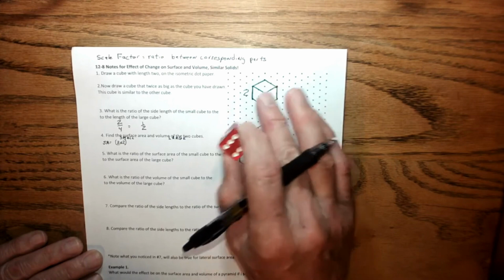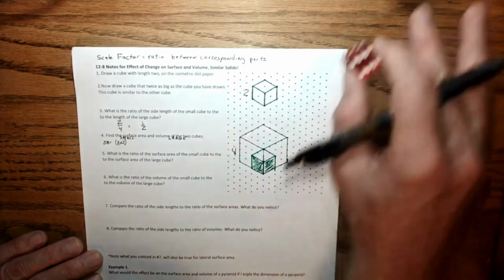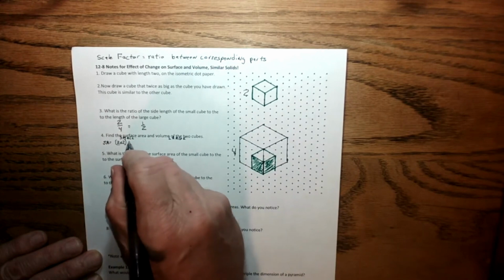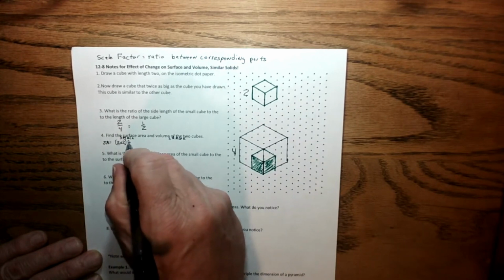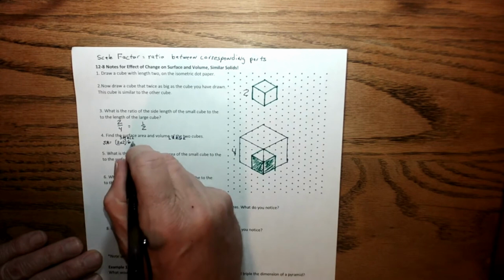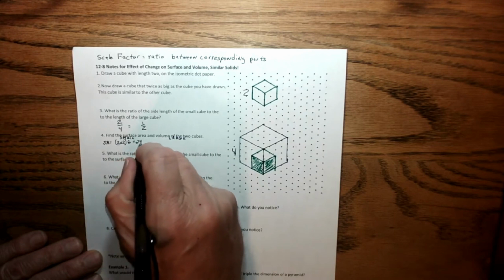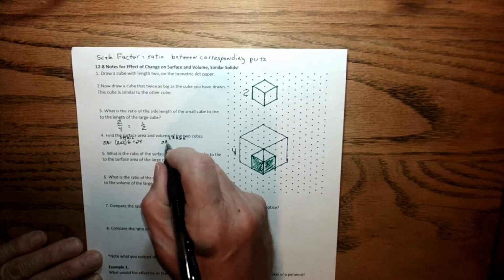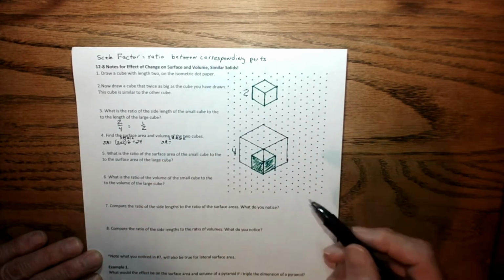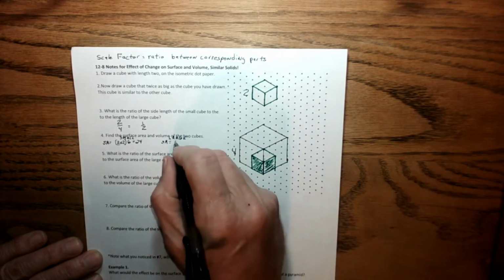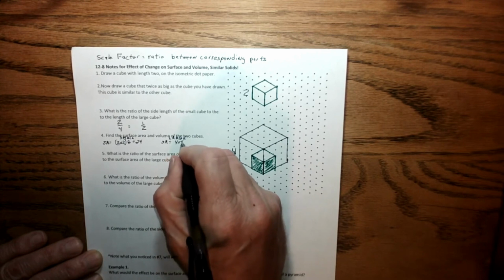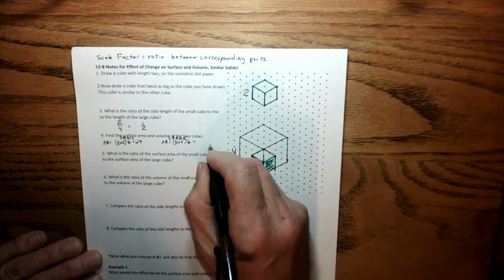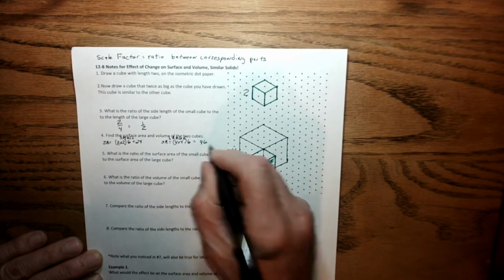So each cube has 6 sides. So we've got to multiply the area of each side by 6. And so that's 24. So what's the surface area of the large cube? Well, that's 4 times 4, and you've got 6 sides, and that's equal to 96.